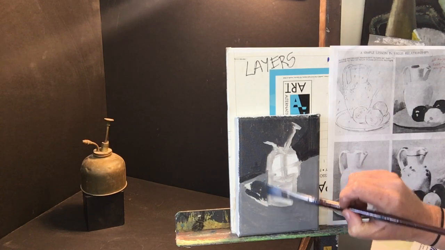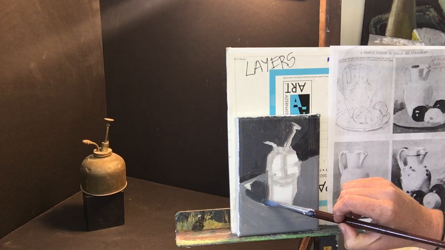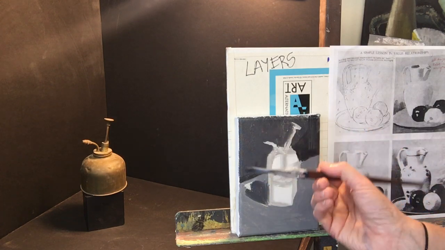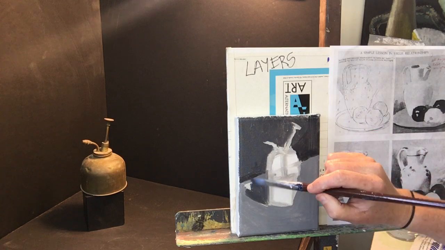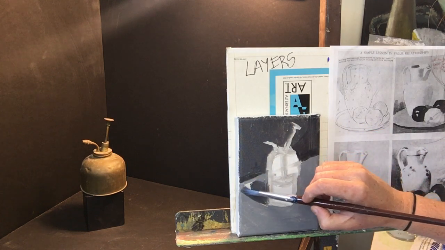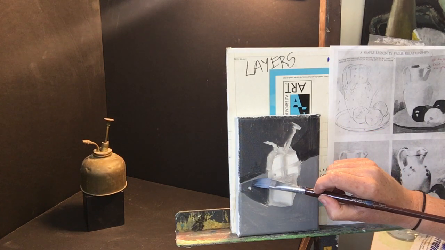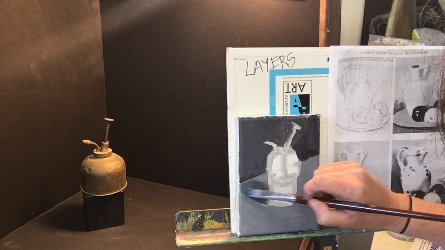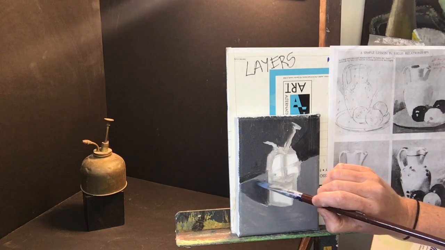So since I can use this brush in a whole bunch of different ways, a whole bunch of different shapes, all within this one shape and size, I can actually get a lot of variety.